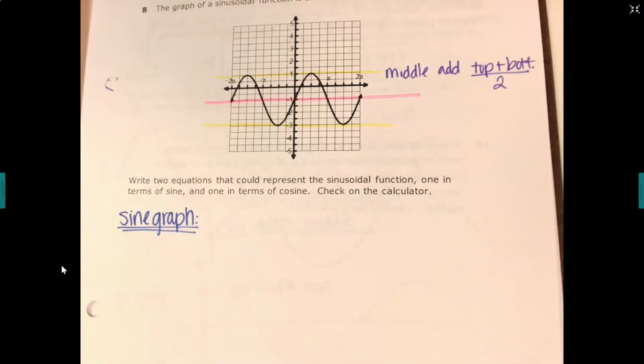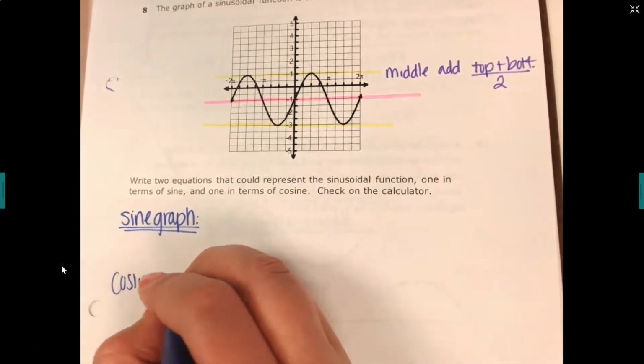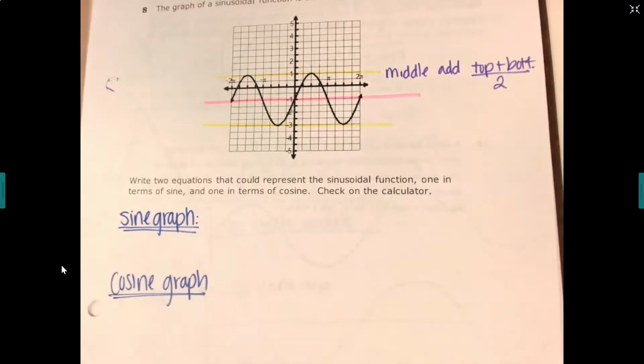Okay, now let's change it to cosine. Where does cosine start? I have to move my little dot that I placed here in the middle. Cosine doesn't start in the middle. Cosine's going to start at the top. So if I put my dot somewhere at the top, I could put it right here. If this is -1 pi and this is -2 pi, what's in the middle of that? -3 pi/2. Think about it: if I go from 1 to 2, that'd be 1½, which is 3/2.